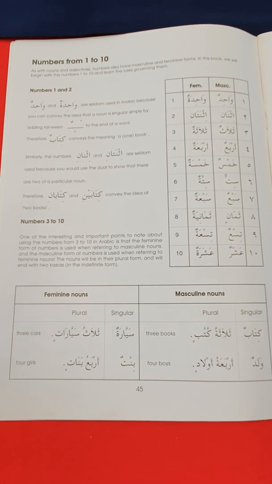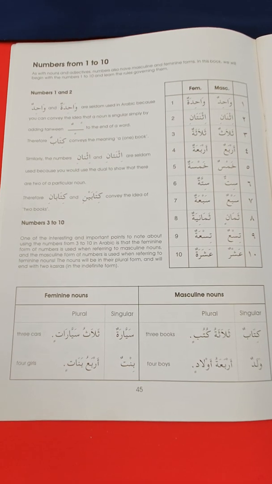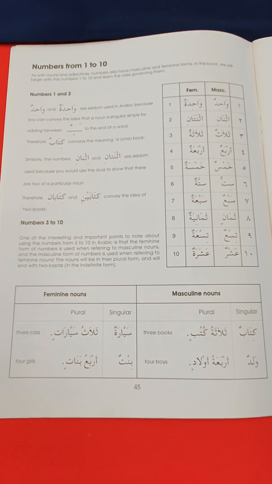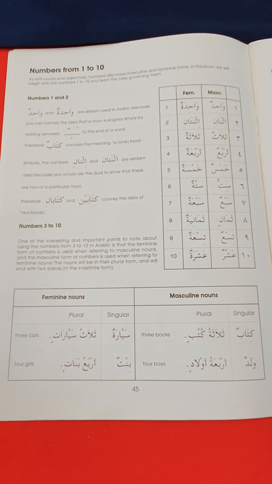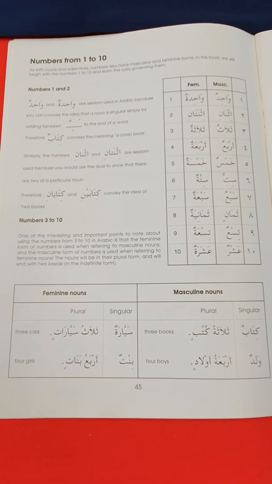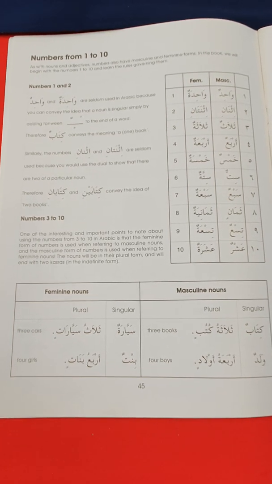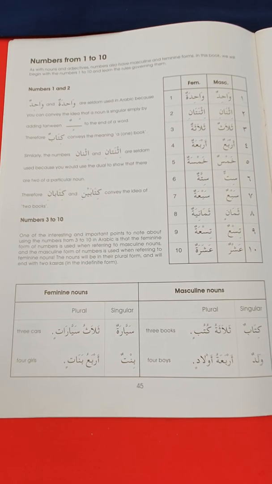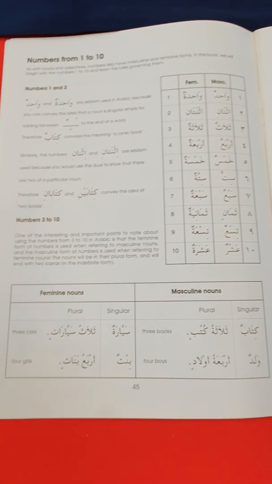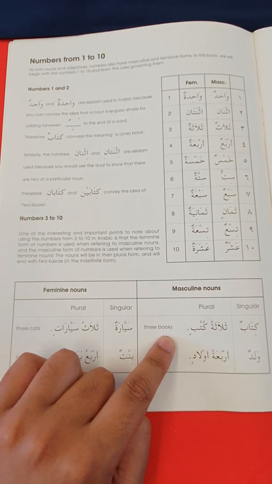Okay? Now, where it gets a bit tricky is between the numbers 3 and 10. Okay? So when describing something between 3 and 10, a masculine noun, if you want to describe a masculine noun, you have to use the feminine version of the number that you want to use between 3 and 10. For example, as you can see here, it says 3 books. If you want to say 3 books in Arabic.